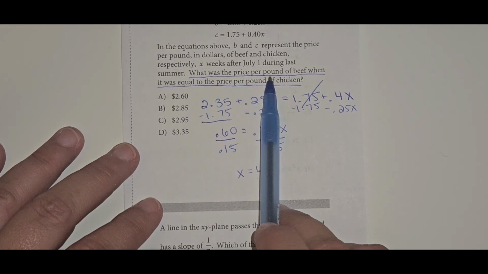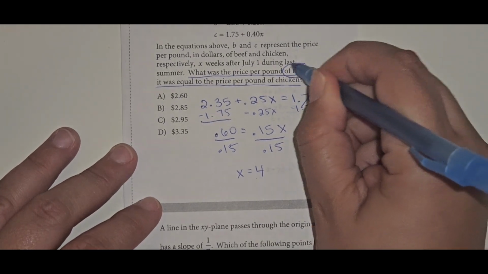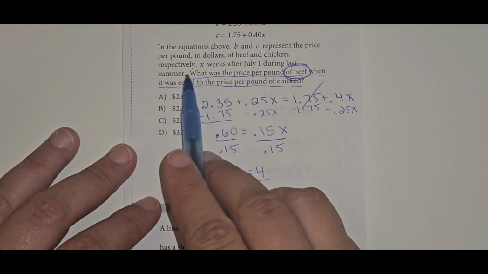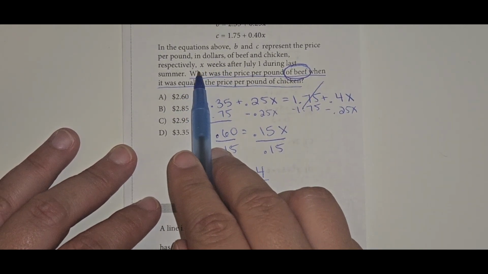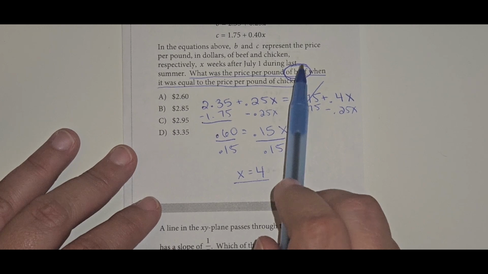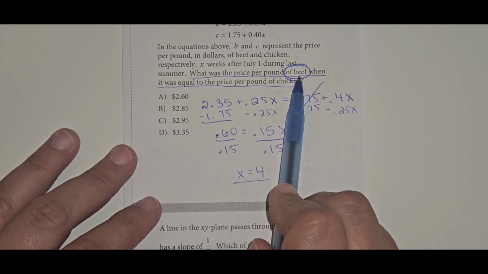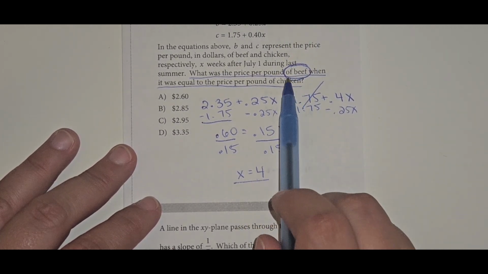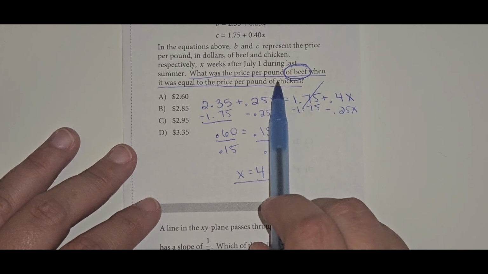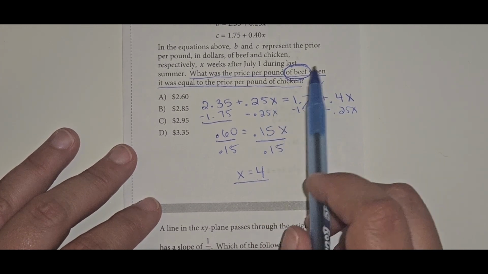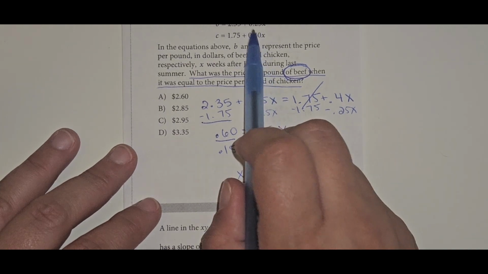What was the price per pound of beef? It's not asking at X, which is how many weeks. It is asking the price per pound of beef. Okay. So what we need to do is always go back to that question to make sure we're answering the actual question. So now what I'm going to do is I'm going to plug 4 in for here.